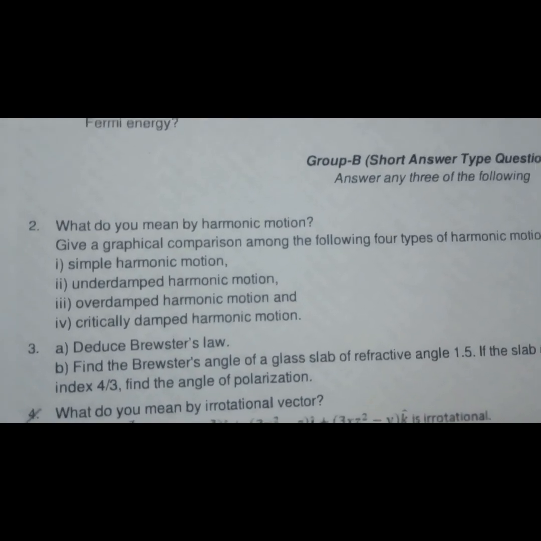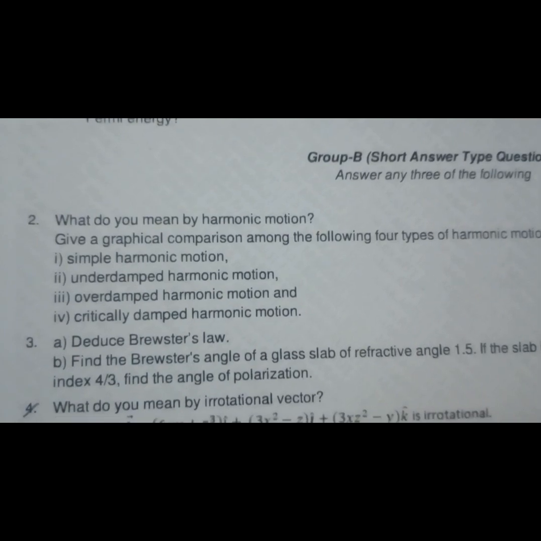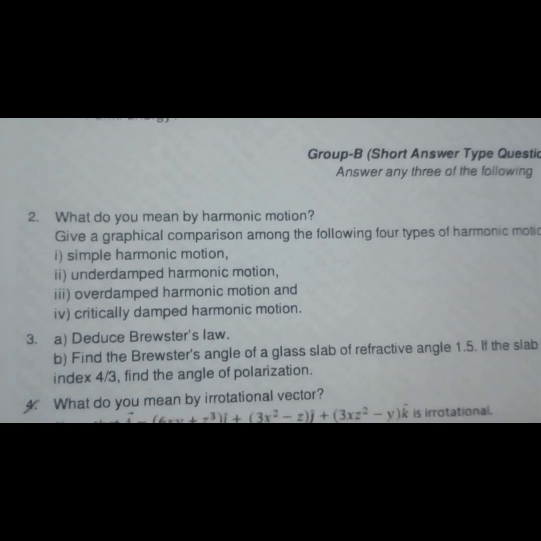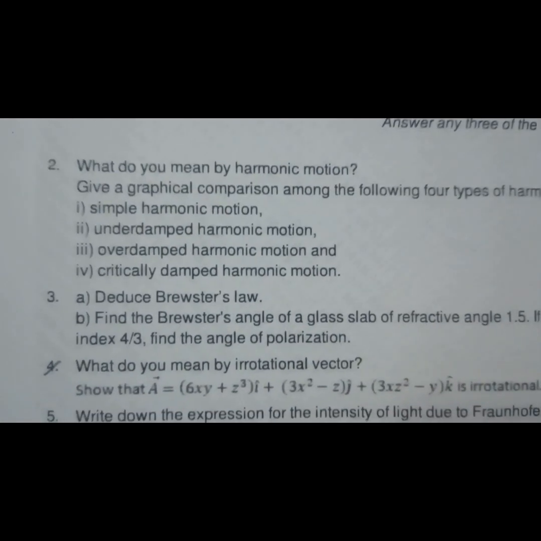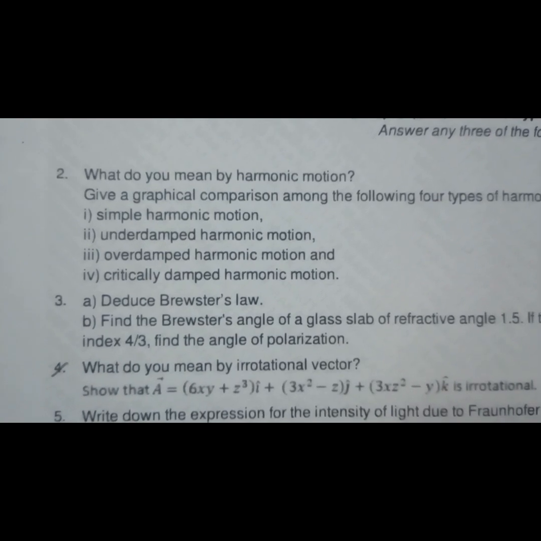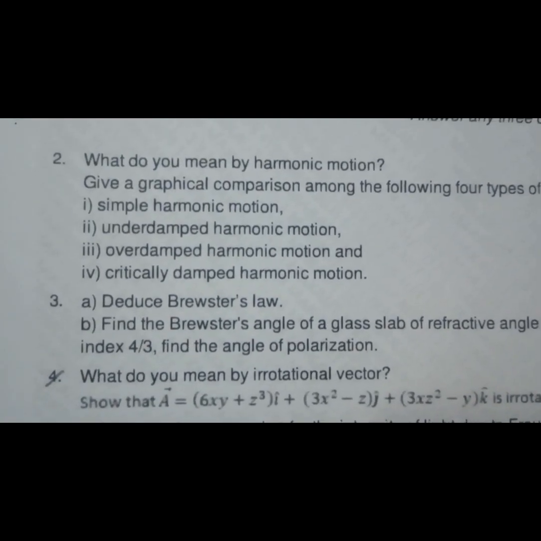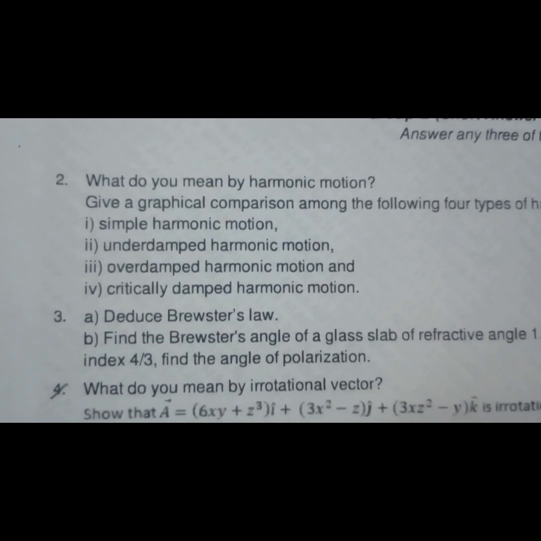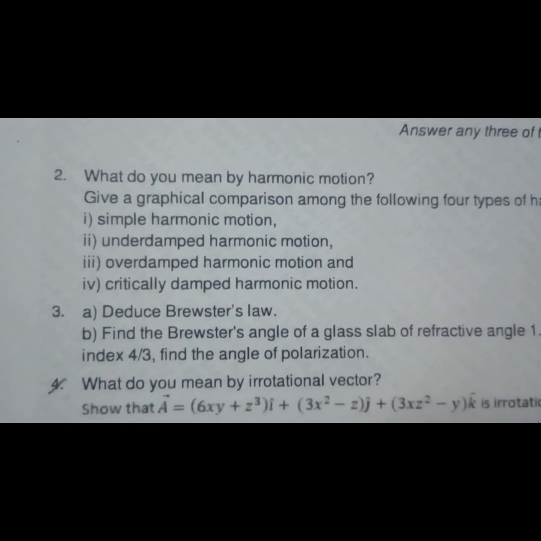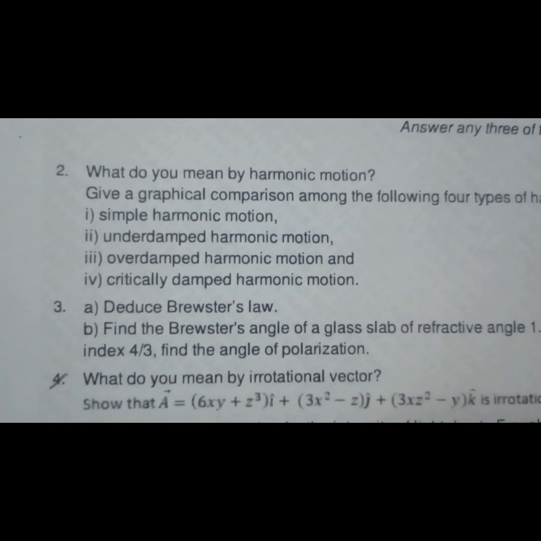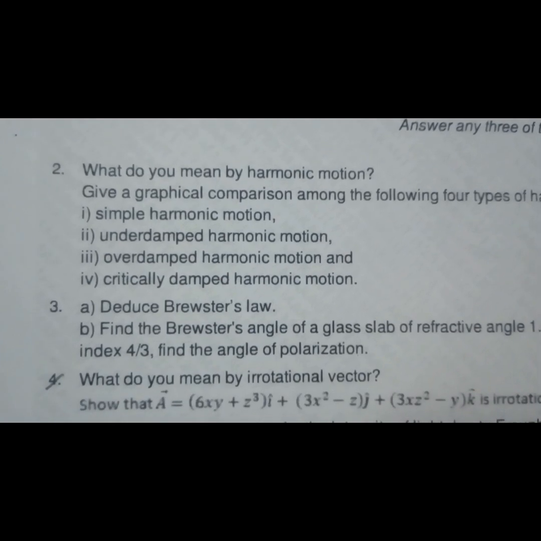Group B. Short answer type question. Answer any 3 of the following. Number 2. What do you mean by harmonic motion? Give a graphical comparison among the following 4 types of harmonic motion. Number 1. Simple harmonic motion. Number 2. Underdamped harmonic motion. Number 3. Overdamped harmonic motion. And number 4. Critically damped harmonic motion.